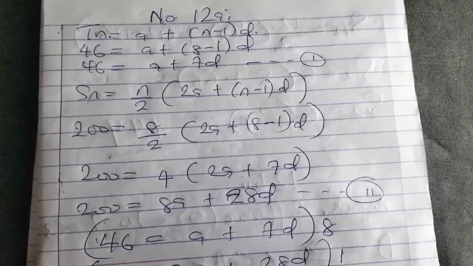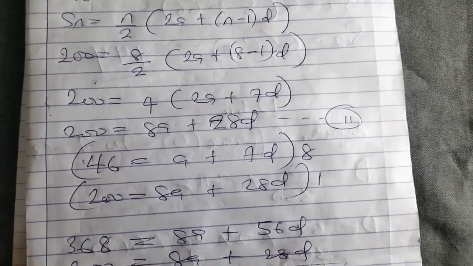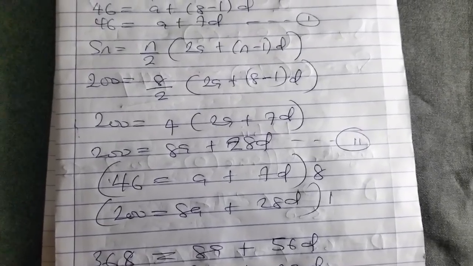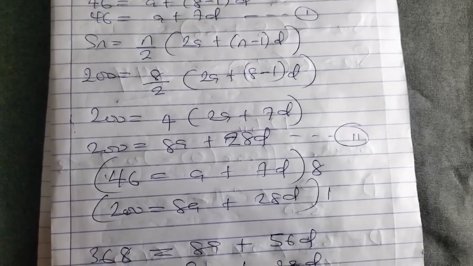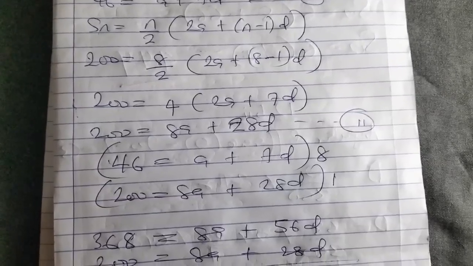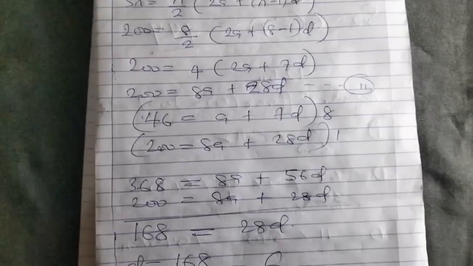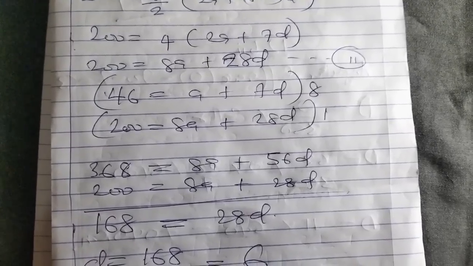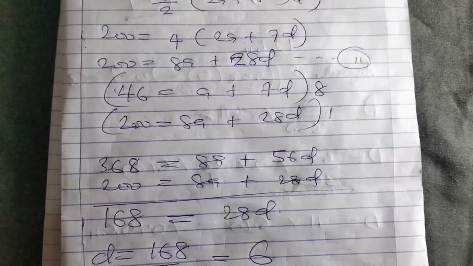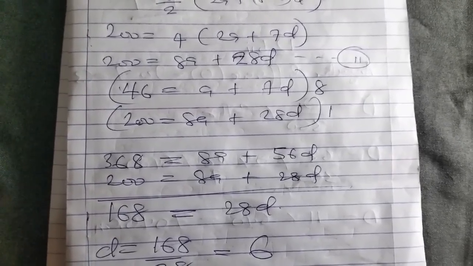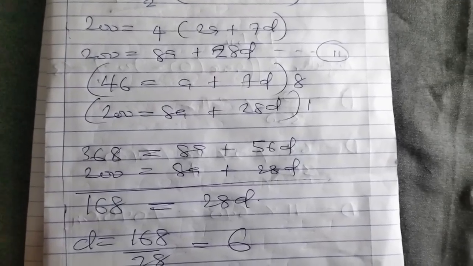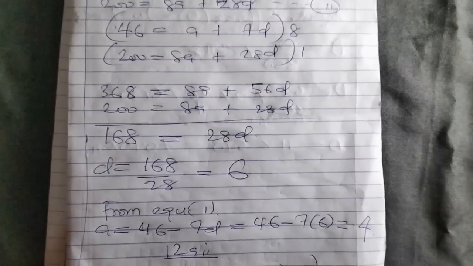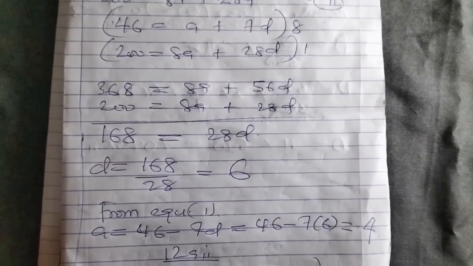So bringing equation 1 and equation 2 together, we now have 46 equal to a plus 7d and 200 equal to 8a plus 28d. Multiply equation 1 by 8, the coefficient of a in equation 2, and equation 2 by 1. We now have 368 equal to 8a plus 56d, then 200 equal to 8a plus 28d. So equation 1 minus equation 2, 368 minus 200 gives us 168. 8a minus 8a gives you 0. Then 56d minus 28d gives you 28d. Make d the subject, d becomes 168 over 28, that gives you 6.